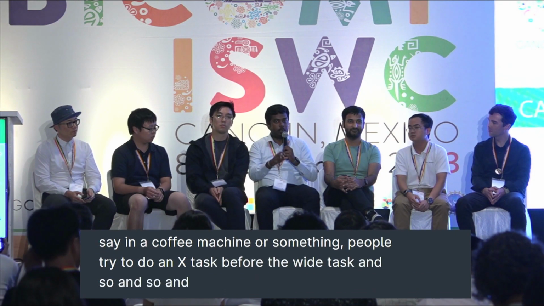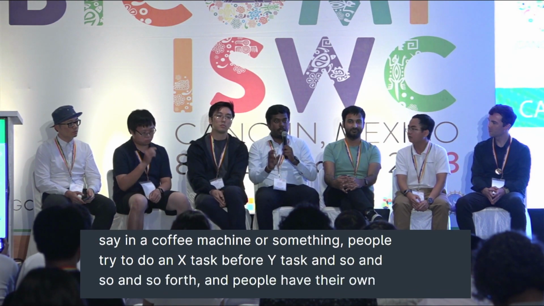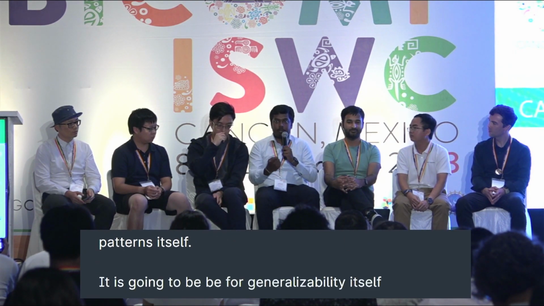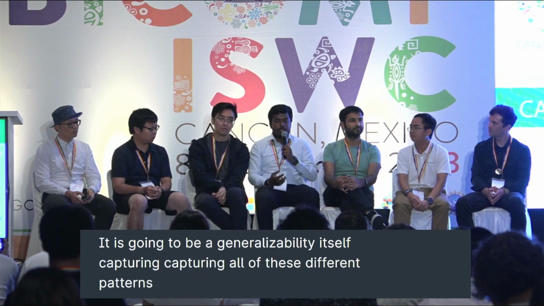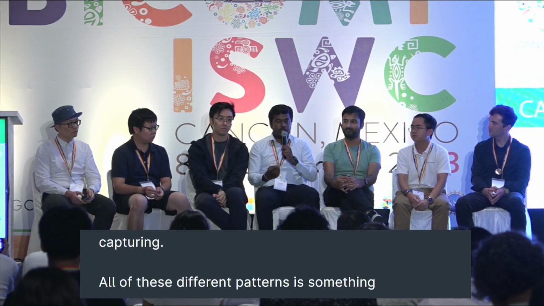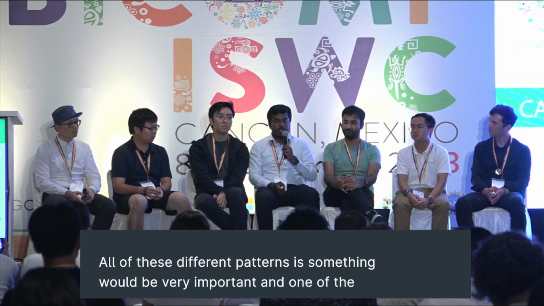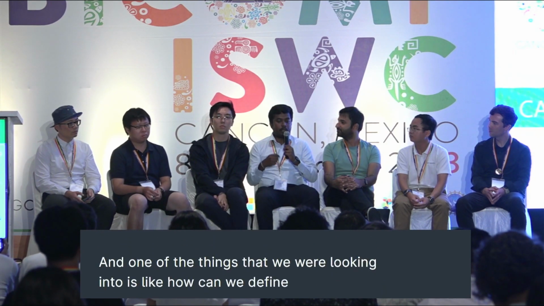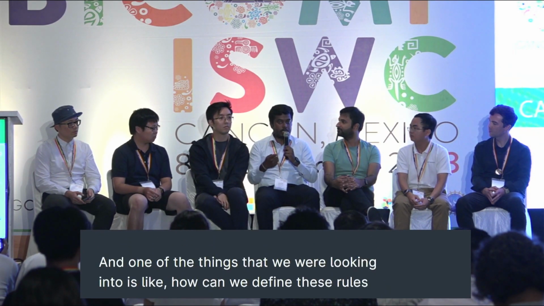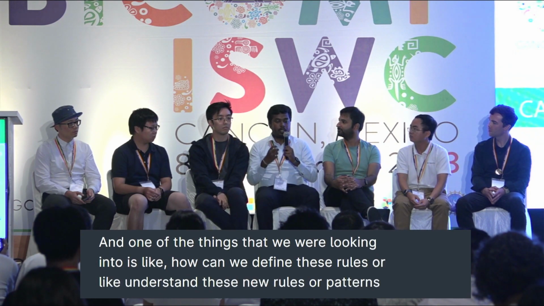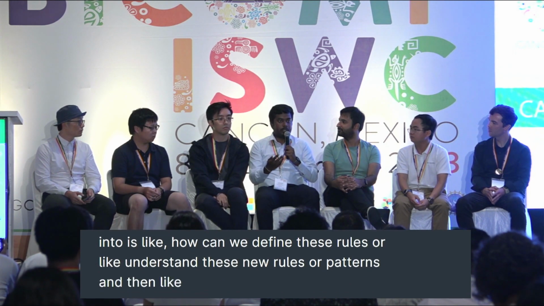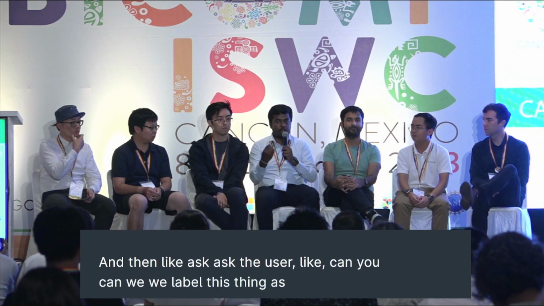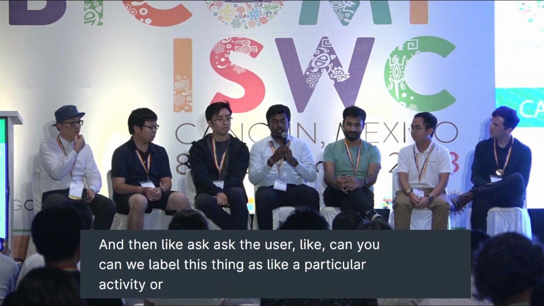And people have their own patterns. For generalizability, capturing all of these different patterns would be very important. One of the things we were looking into is how we can define or understand these new rules or patterns, and then ask the user, hey, can we label this thing as a particular activity or context that you would want to detect.